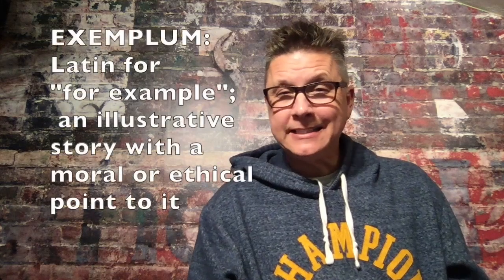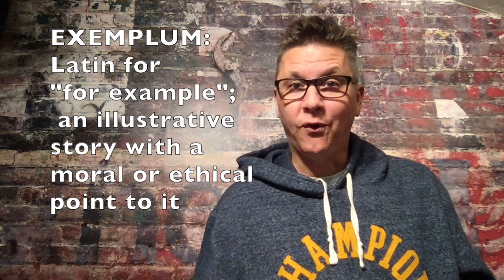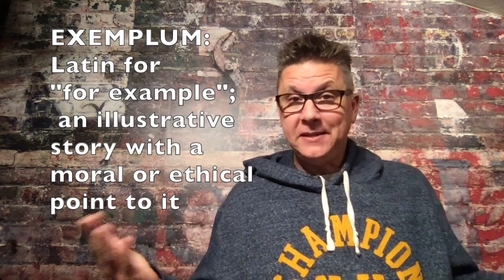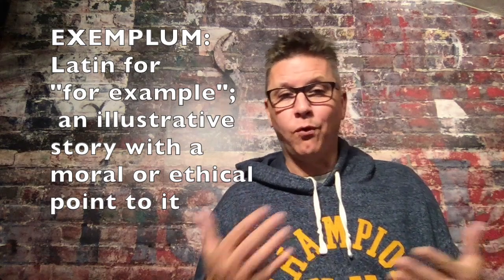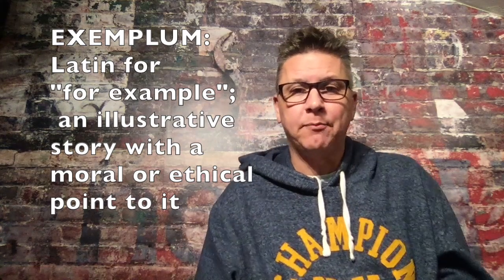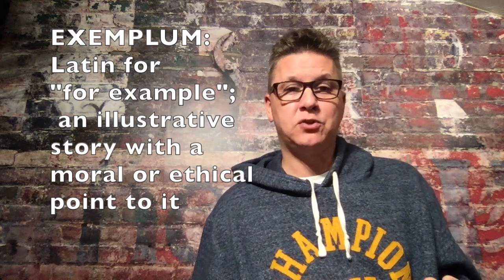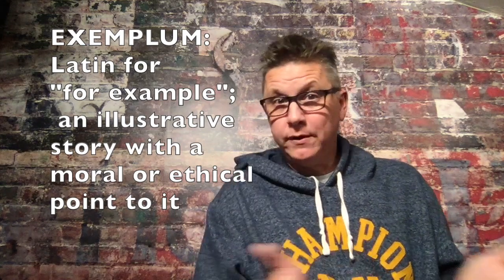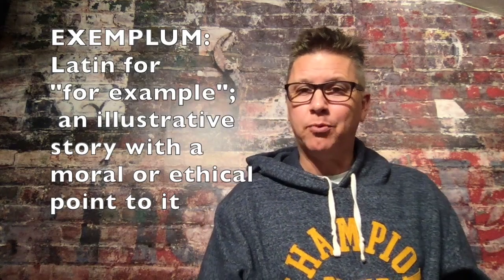Number 19, exemplum, isn't too hard. It's Latin meaning for example. So it's simply giving an example. So when an author uses for example or for instance, he or she is going to give an exemplum. But it has also come to mean where you use an illustrative story, whether it's a true story or it's hypothetical, to make a moral or ethical point, right?